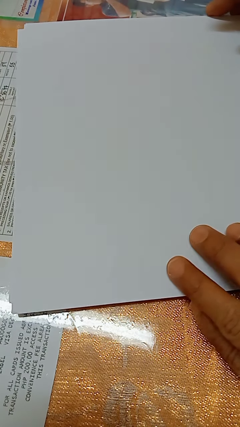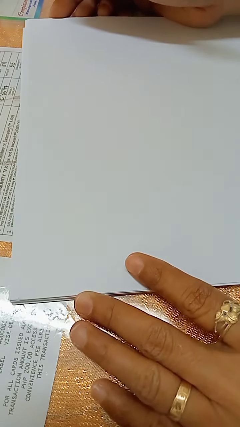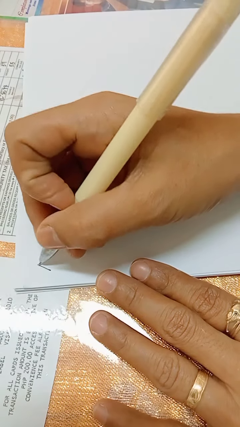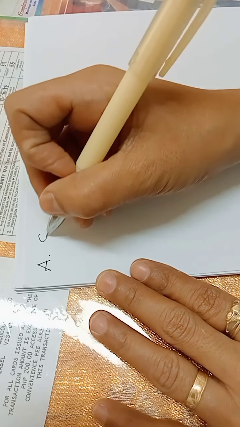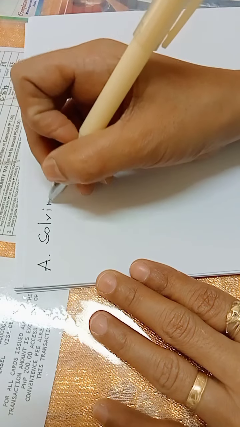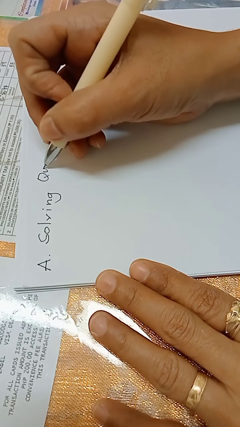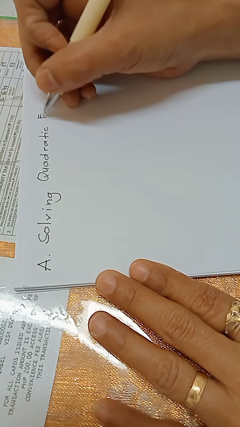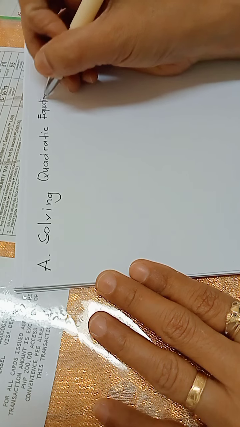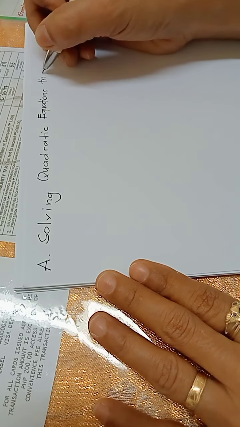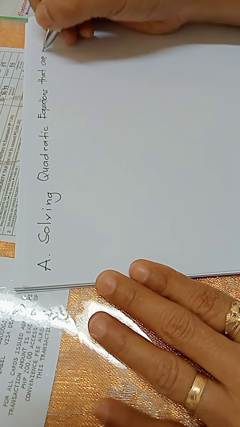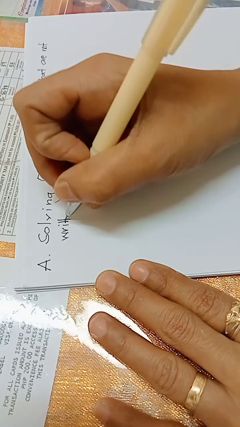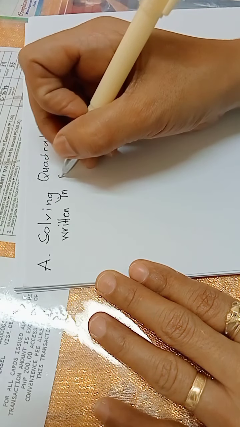Ang gagamitin natin ay quadratic equation that is not written in a standard form muna, no? So, solving quadratic equation that are not written in standard form.